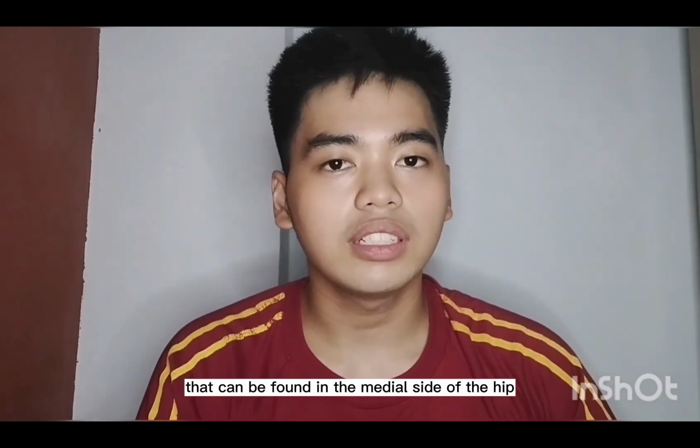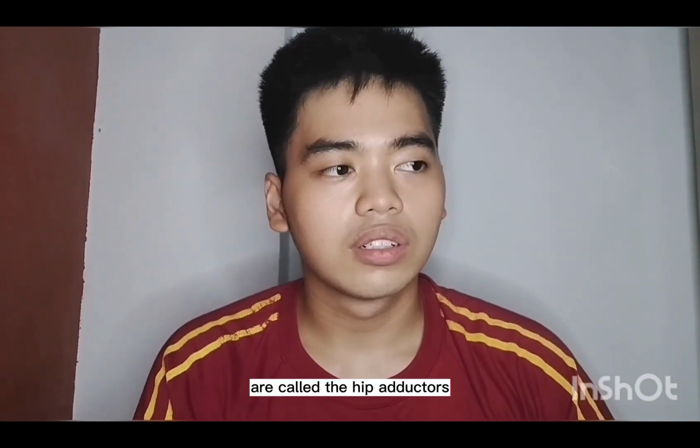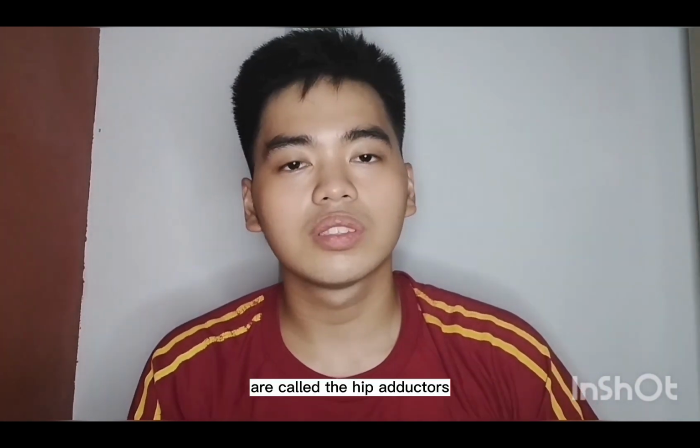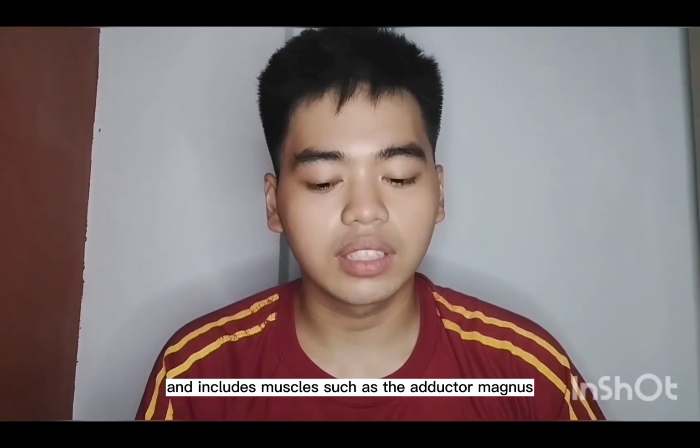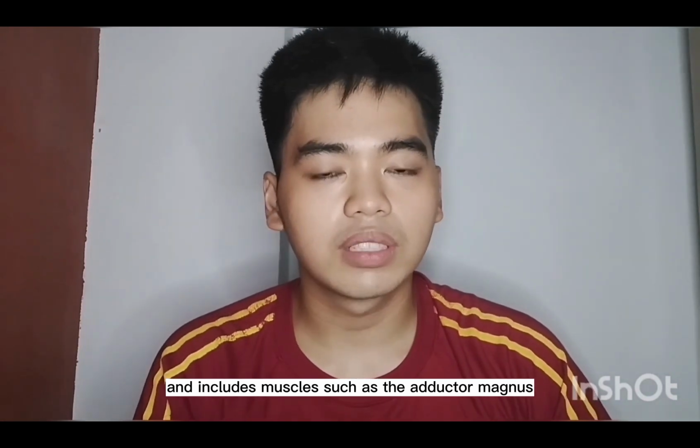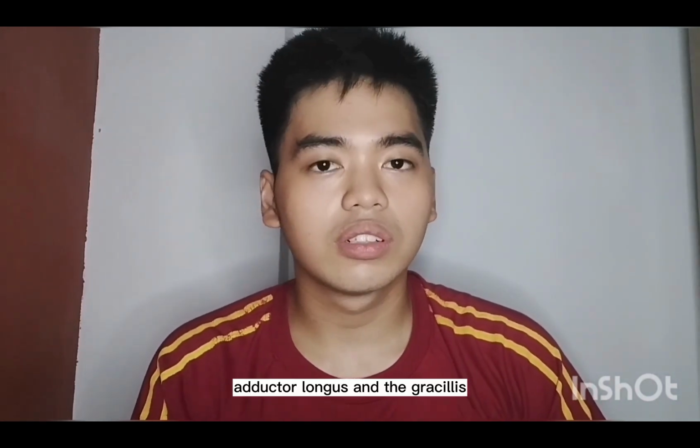The muscles that can be found on the medial side of the hip are called the hip adductors and include muscles such as the adductor magnus, adductor longus, and the gracilis.